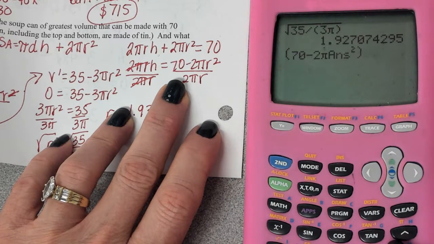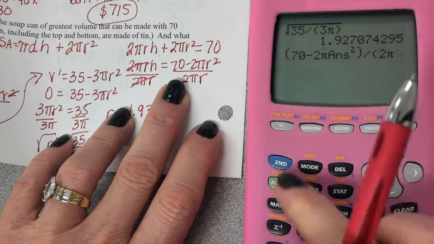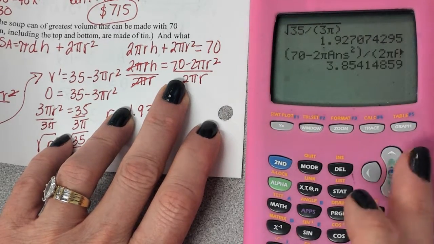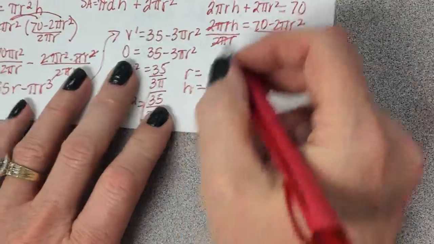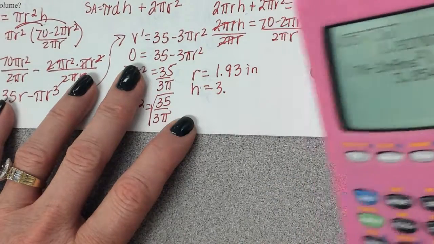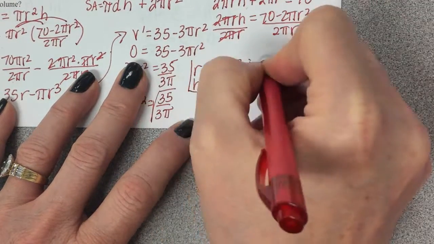And then divided by parentheses 2 pi, and then there's my radius again. That's my last answer, so I don't have to type in that number. And there's the height. Tough stuff there, but just practice typing that kind of thing in. That's 3.85. So there's our radius, there's our height.